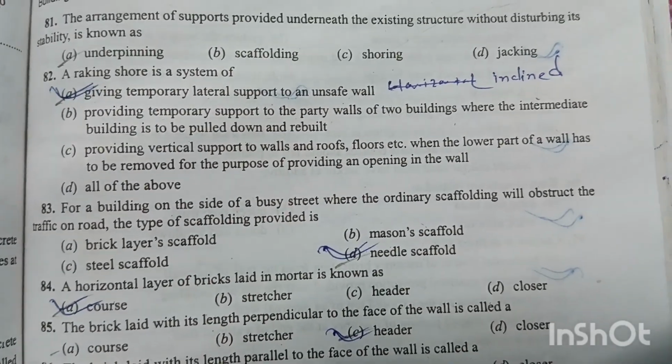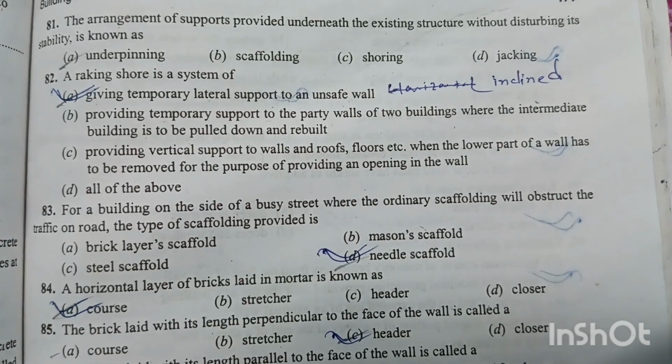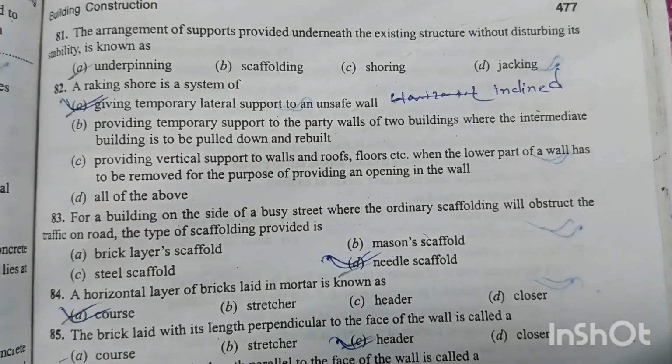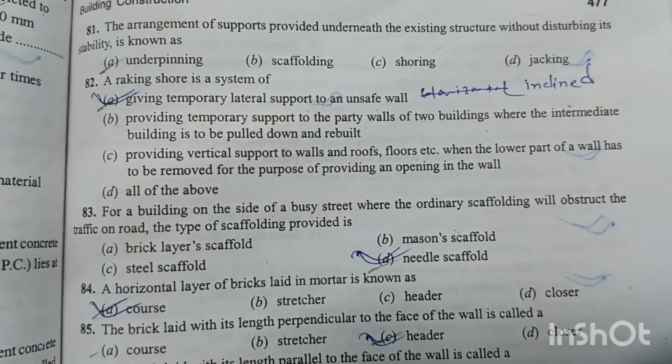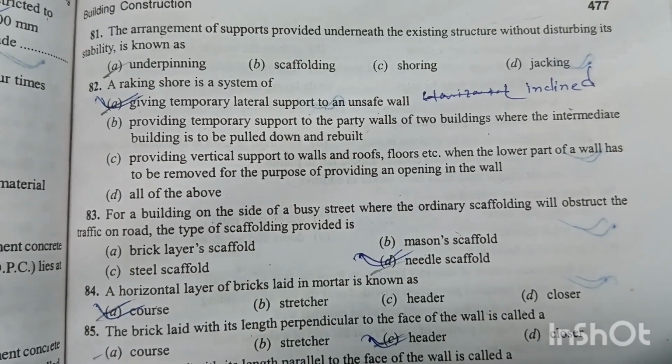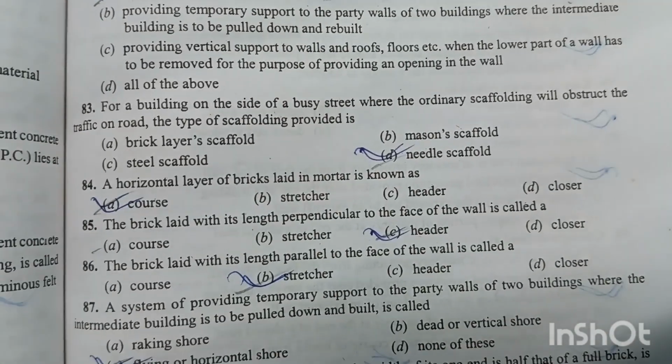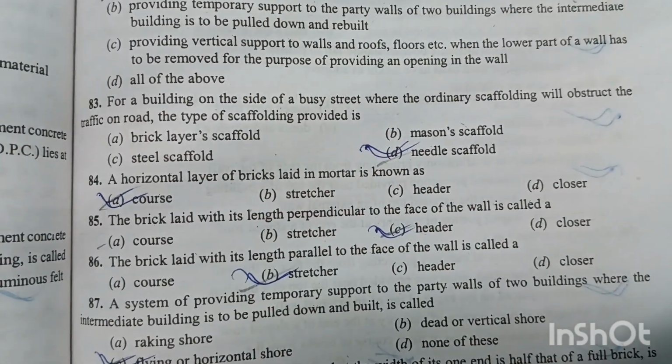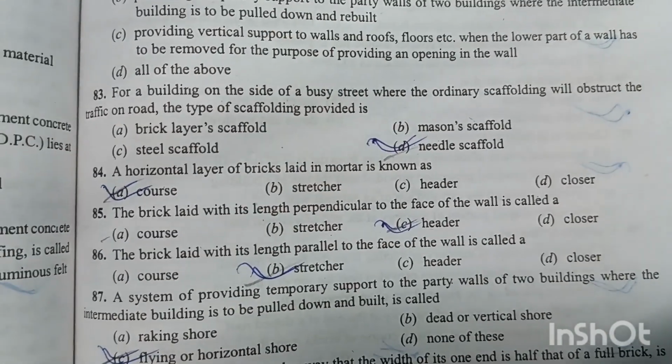Question number 83. For a building on the side of a busy street where the ordinary scaffolding will obstruct the traffic on road, the type of scaffolding provided is needle scaffolding. Option D is the right answer. Question number 84. A horizontal layer of bricks laid in mortar is known as course. Option A is the right answer.